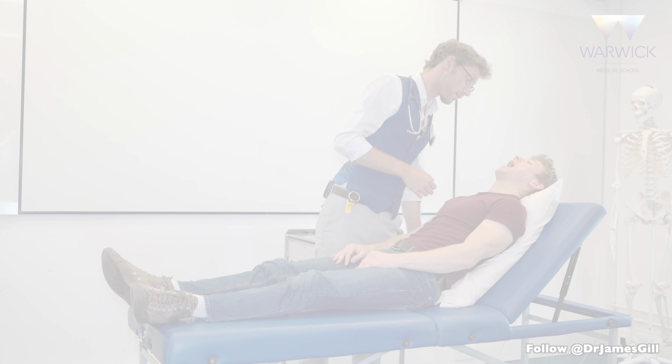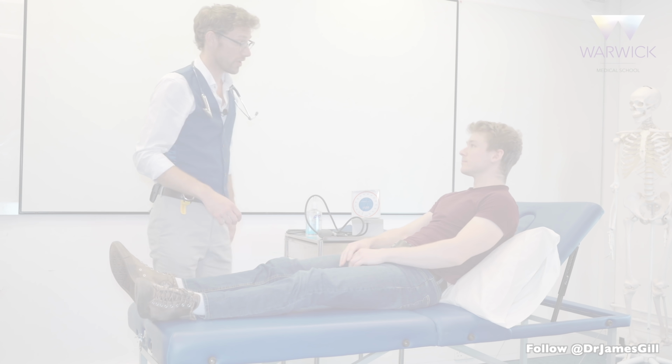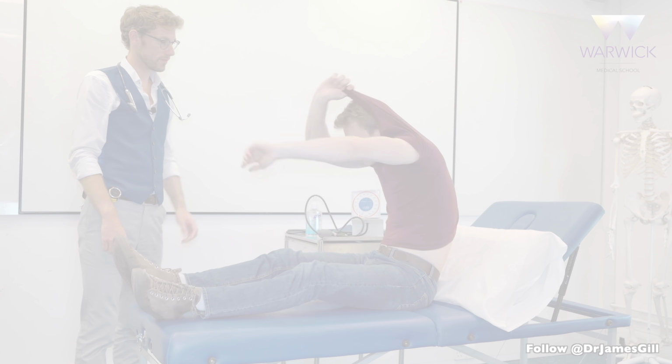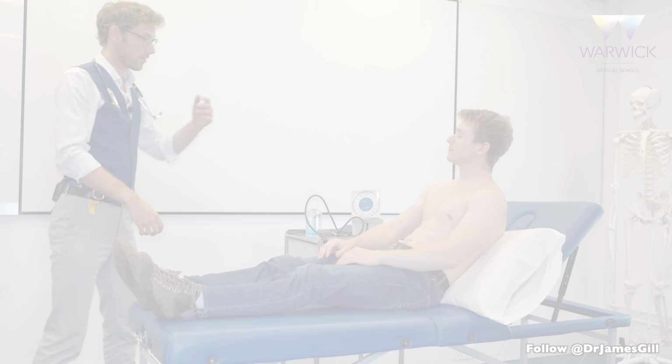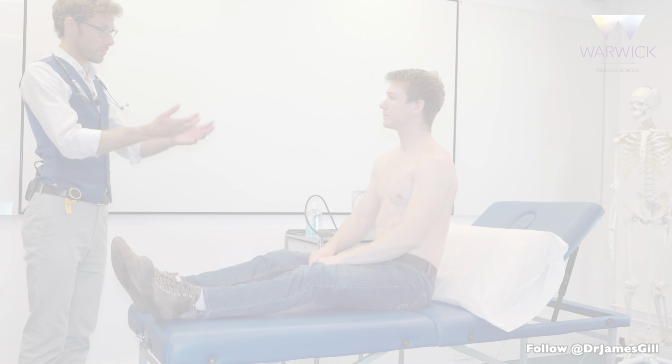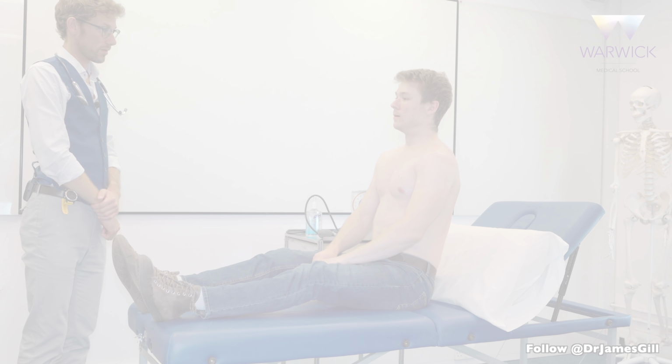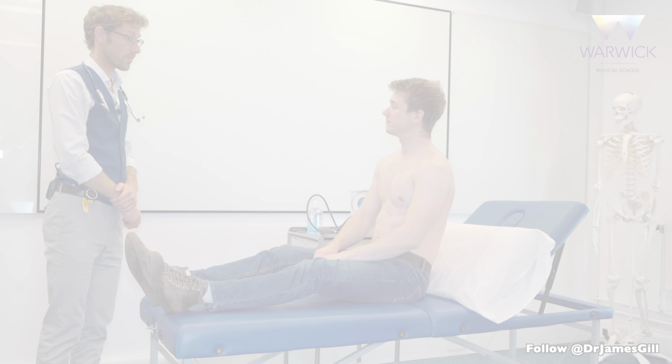Another step in examining the neck is to check the cricosternal distance. This is the vertical distance between the sternal notch and the cricoid cartilage, the first prominent ridge felt above the tracheal rings.